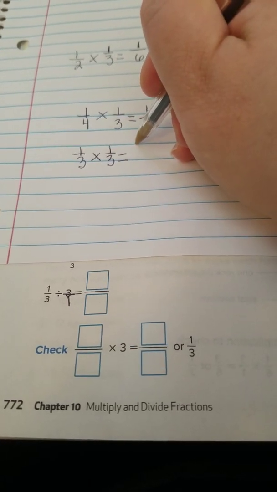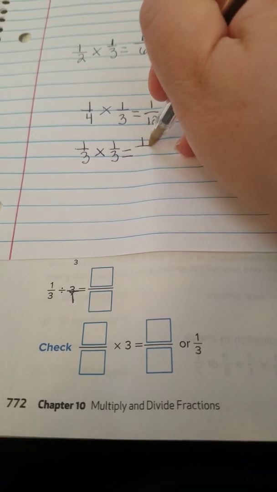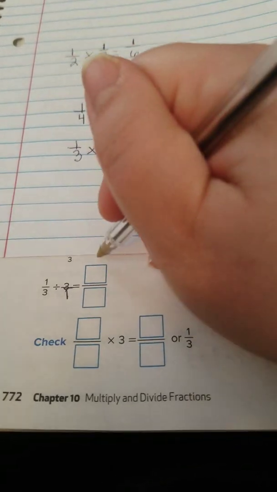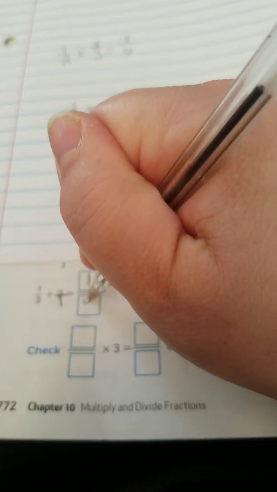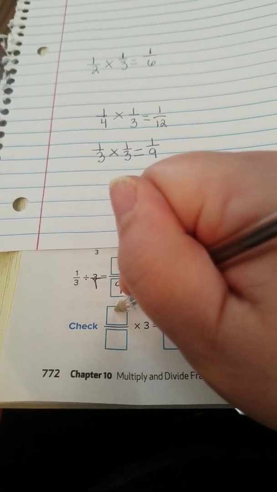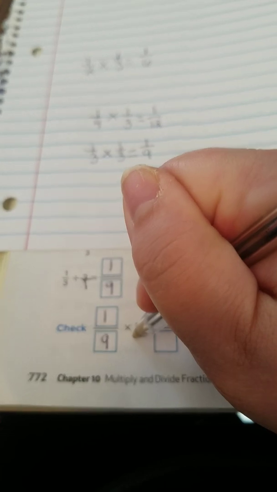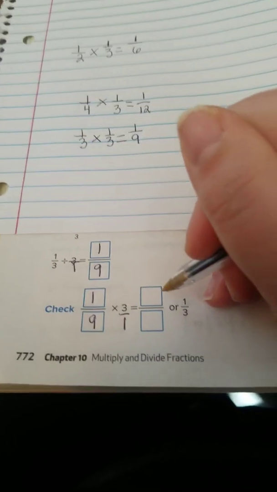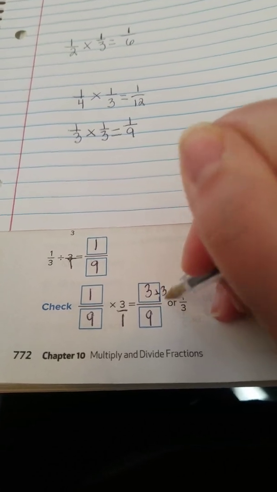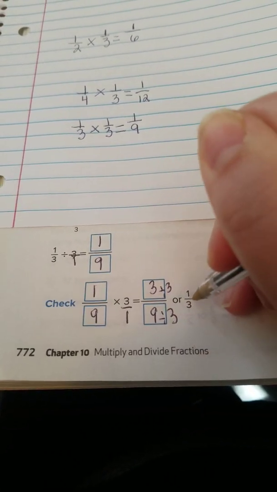Step 5, multiply. 1 times 1 on top is 1. 3 times 3 on the bottom is 9. Correct answer, 1/9. I know that's in simplest form because 1 is the numerator. Check. Our answer times our divisor is 3 over 9. If I divide the top and the bottom by 3, I get 1/3, which was our dividend.